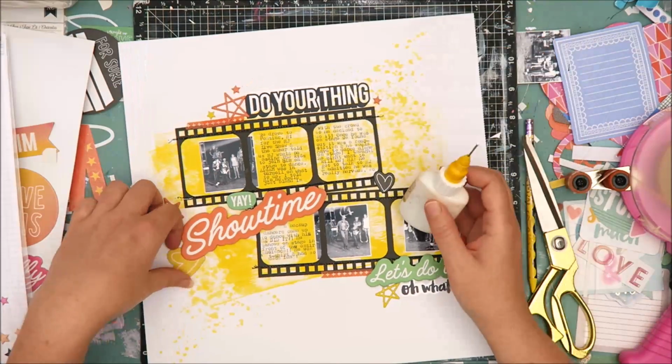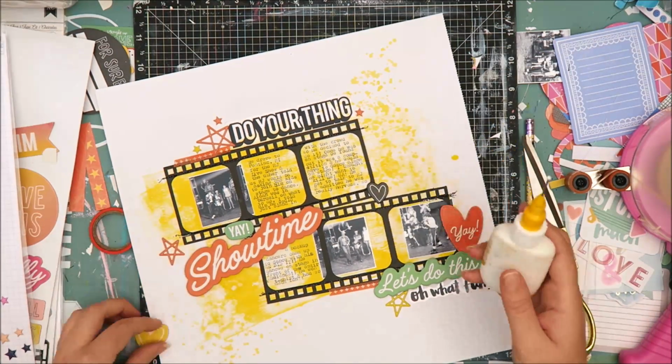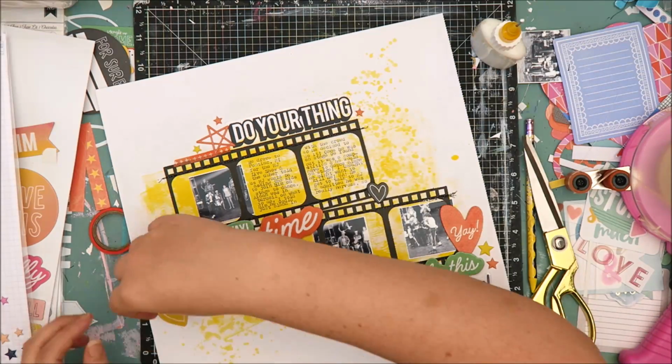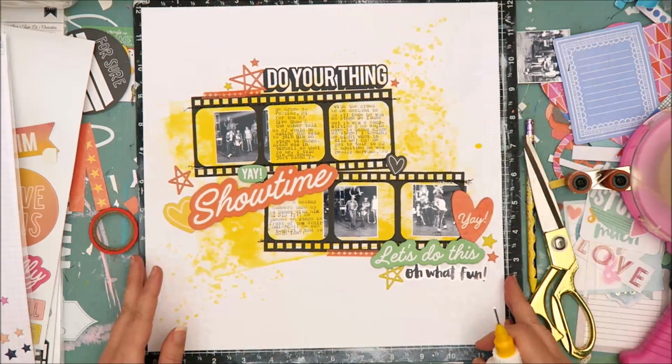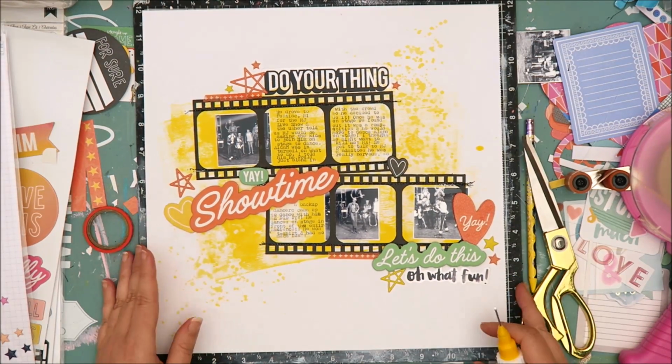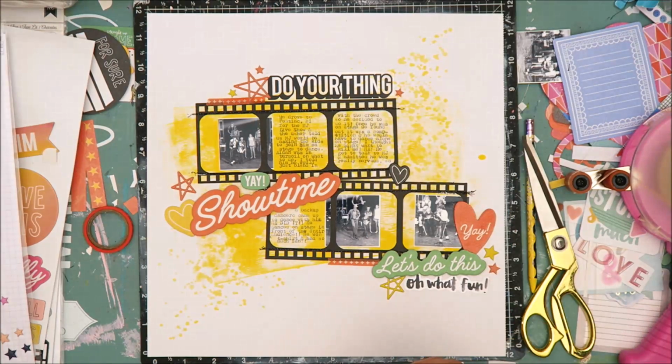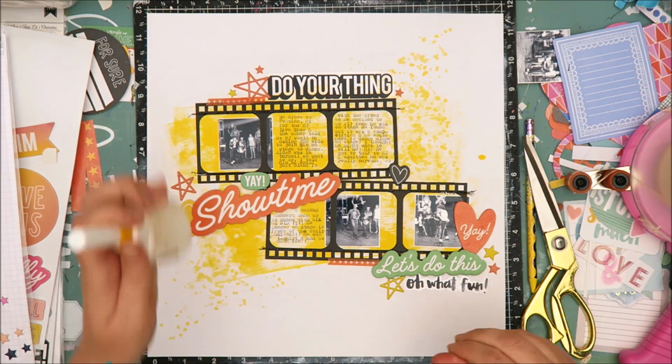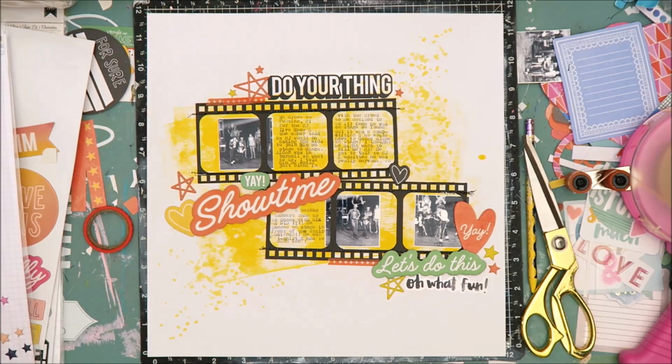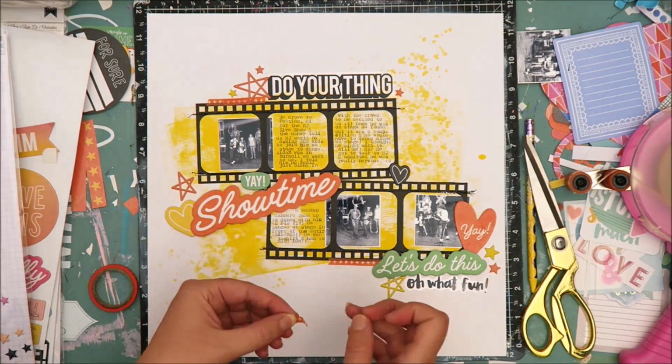So getting back to the actual layout, I decided to go with a lot of Amy Tangerine products, and I believe that a majority of the chipboard pieces are from the On a Whim collection, and I was so happy to be able to use up so many of those. Sometimes I really struggle with using those large chipboard titles. I really like the foam thickers, but those chipboard thickers are sometimes a little bit of a struggle for me to use. So I was so happy to be able to use so many of them on this one layout.